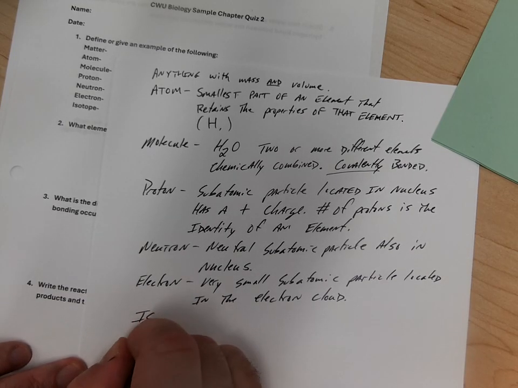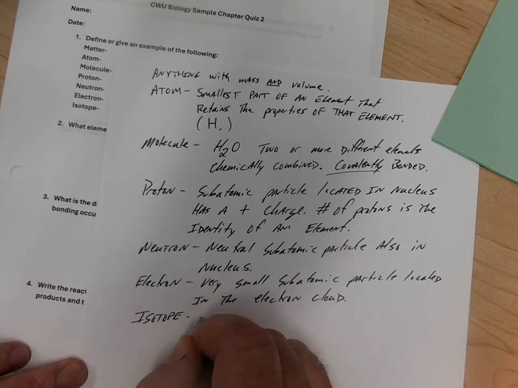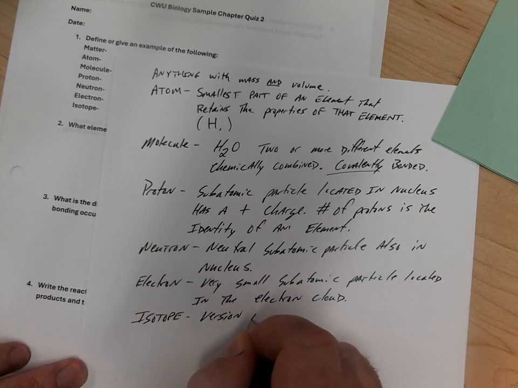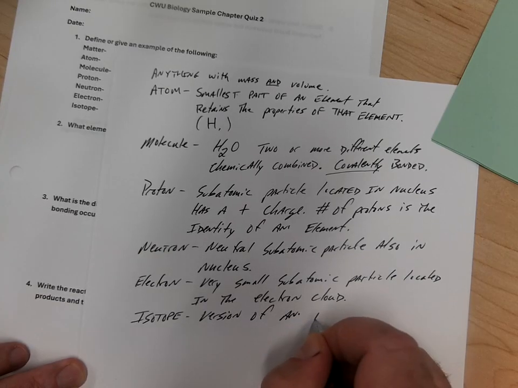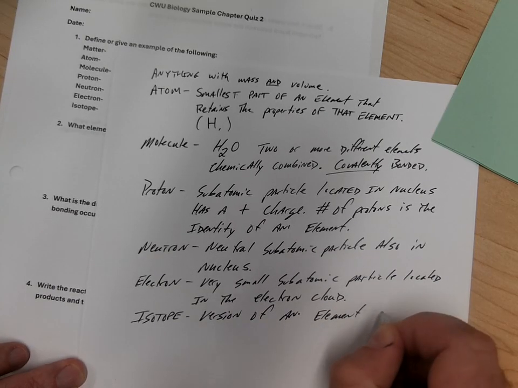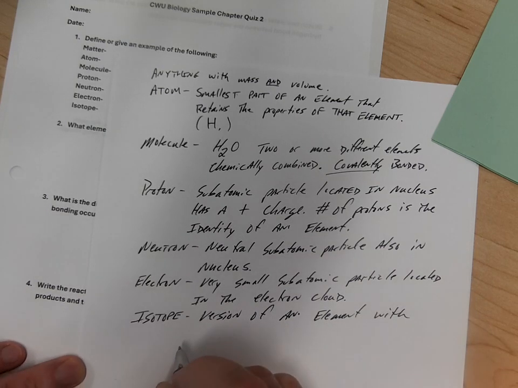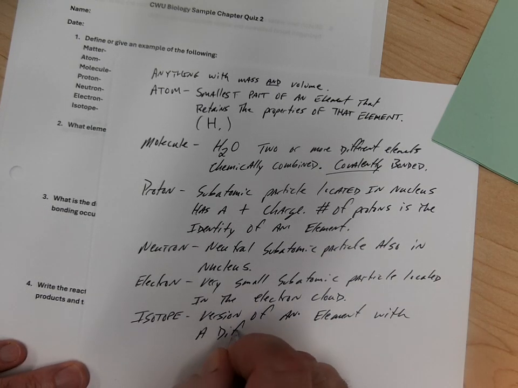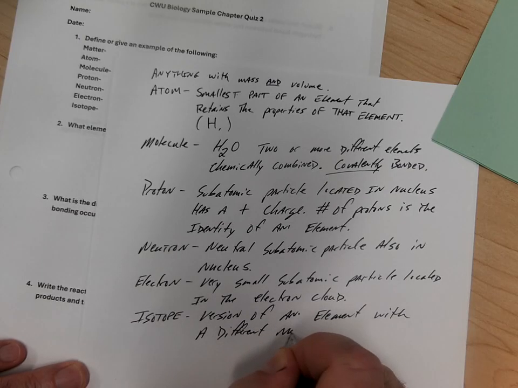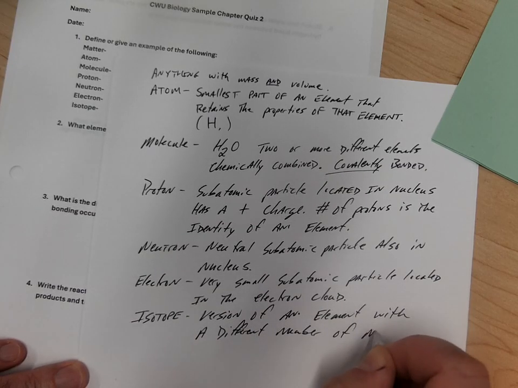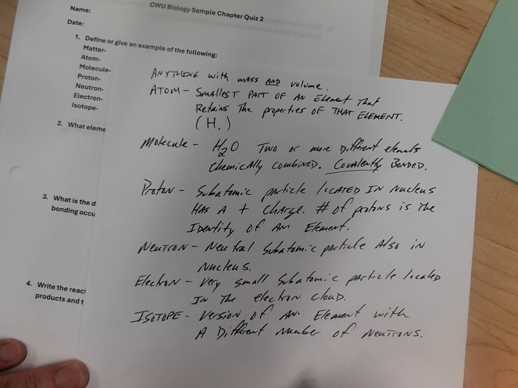Then an isotope is simply a version of an element with a different number of neutrons. For example, most of the carbon out there is carbon-12. So this would be its mass number, this would be its atomic number, the number of protons, and that makes it carbon. But some carbon is carbon-14.